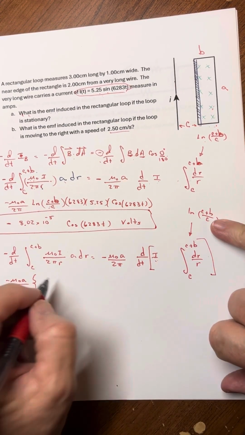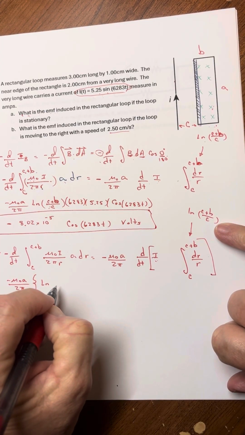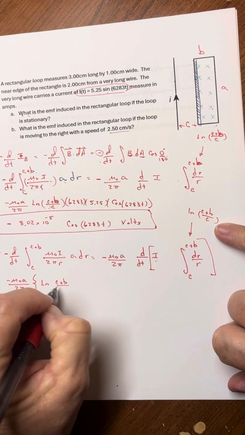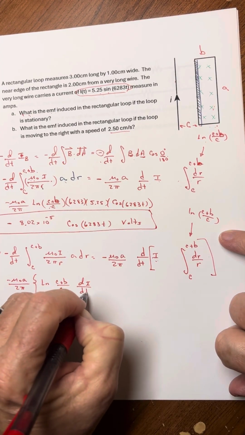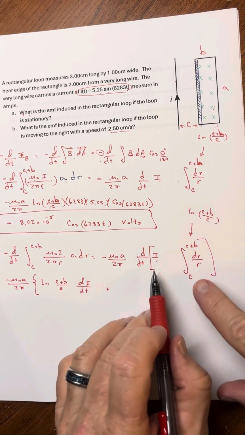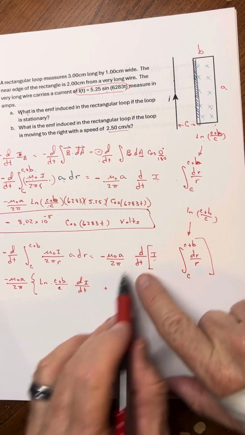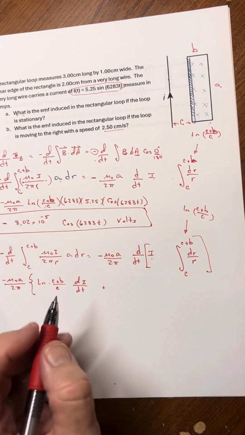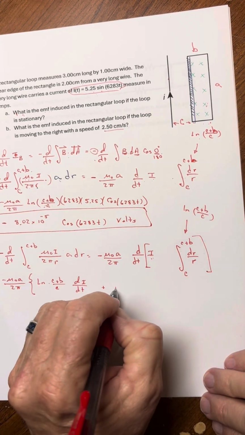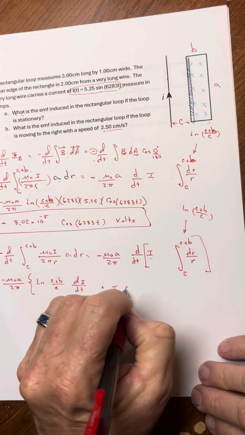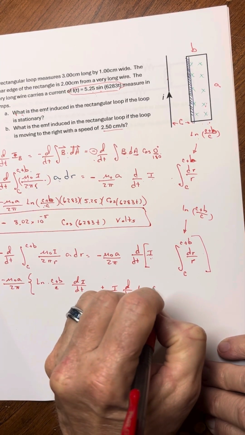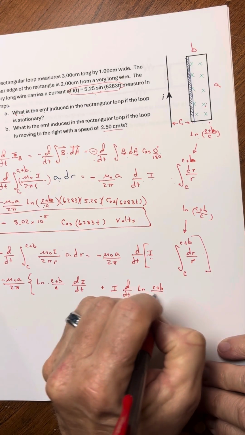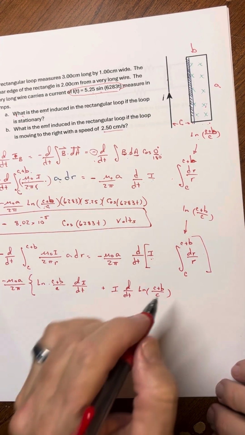And the product rule is you take the value of the second multiplied by the derivative of the first. So here's the second and derivative of the first, plus the first times the derivative of the second.